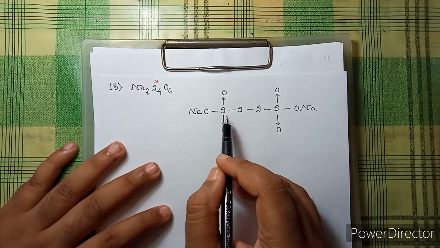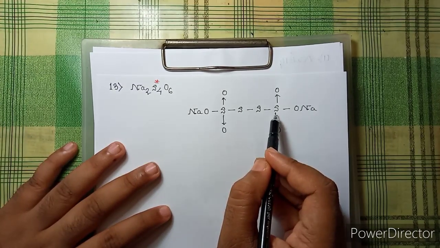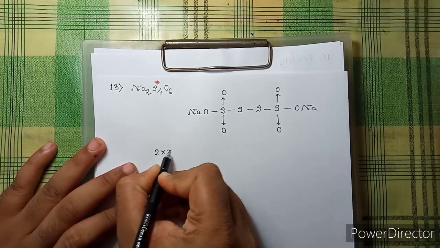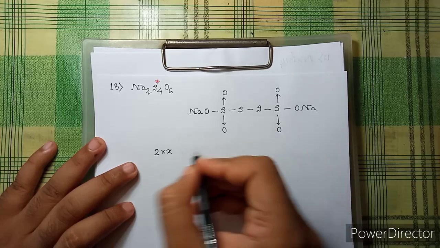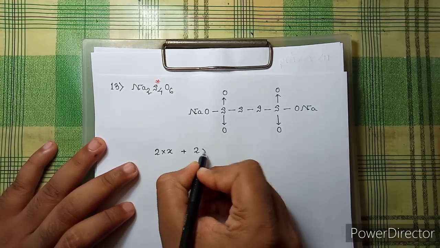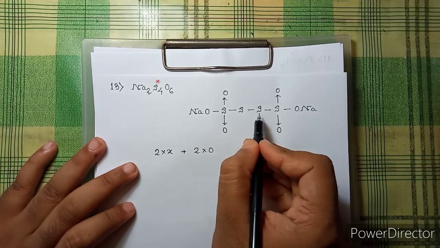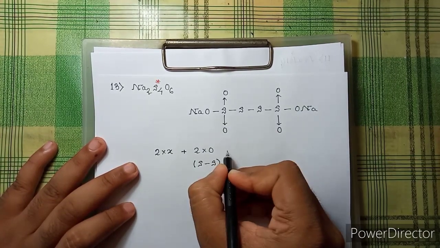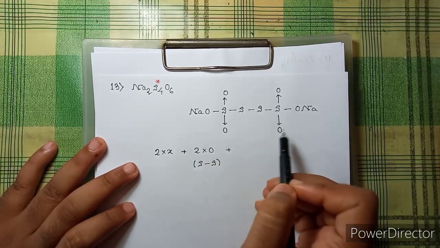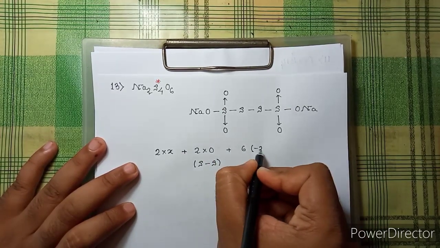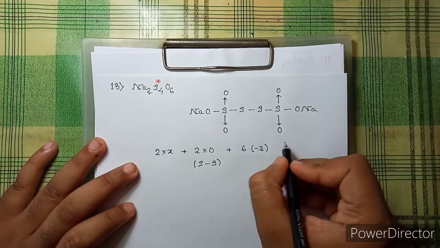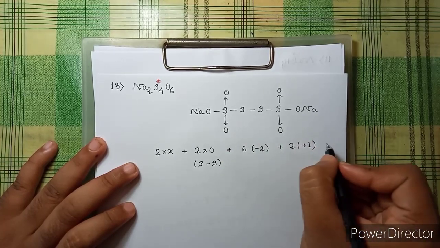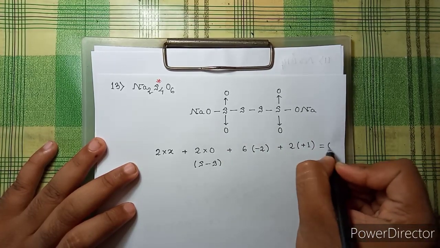If the oxidation number of the remaining 2 sulfur atoms be x, then 2 into x for the remaining 2 sulfur atoms, plus 2 into 0 for the sulfur-sulfur covalent bond, plus 6 into minus 2 for the 6 oxygen atoms, plus 2 into plus 1 for the sodium atoms, and the overall oxidation number of this compound is 0.